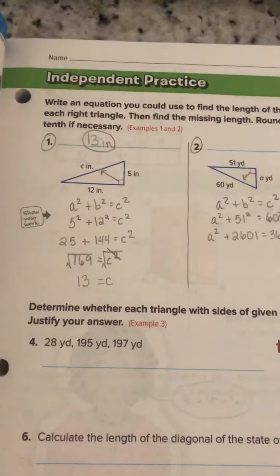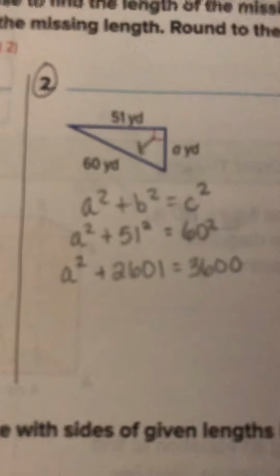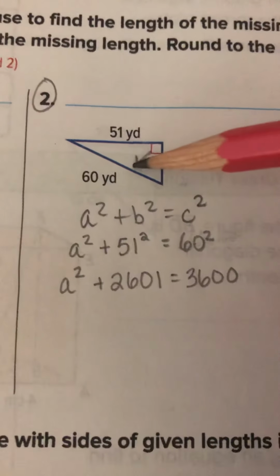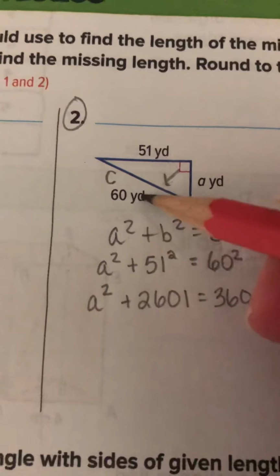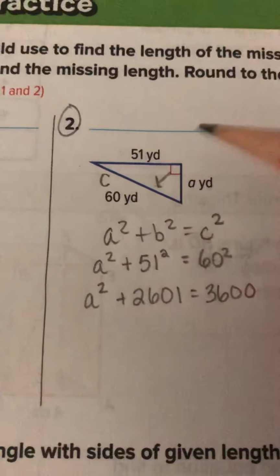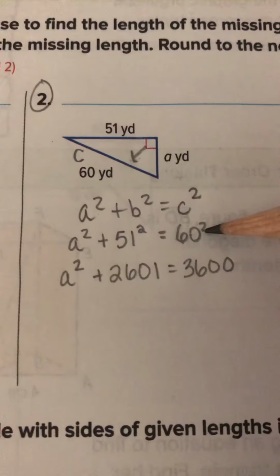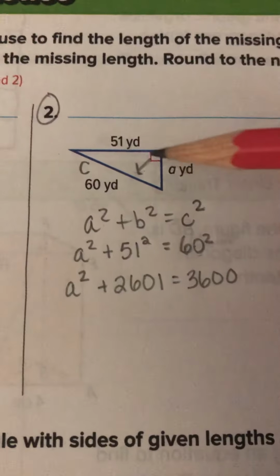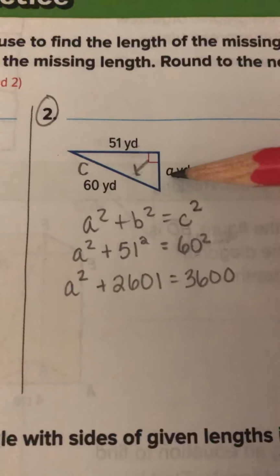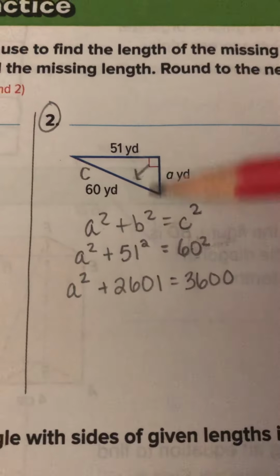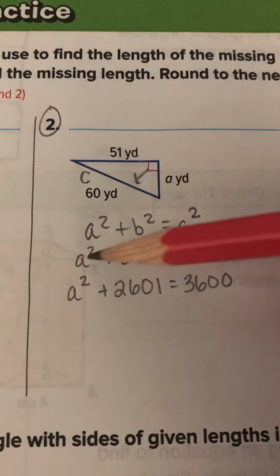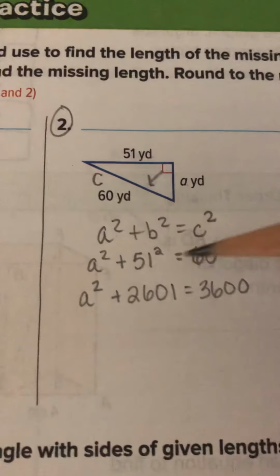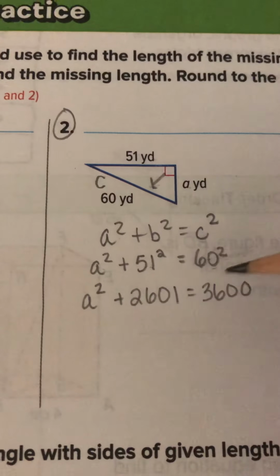Okay, all right, number 2. I have a lot of it set up for you already. The side opposite the right angle is always C, so in this problem we were actually told C, and on number 1 we were not. So you can see that I plugged in 60 for C, and then 51. They already labeled this side A, so this one has to be B. But as I said on number 1, 51 could be A or B. It's going to work out no matter what. I already squared 51, and then 60 squared.